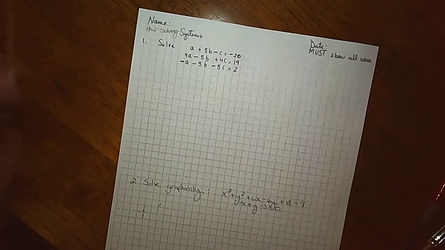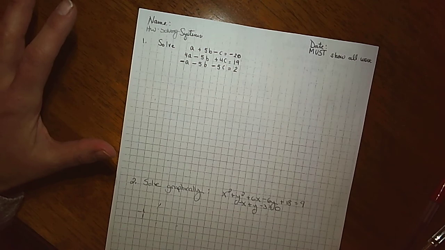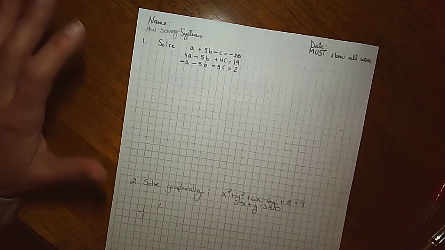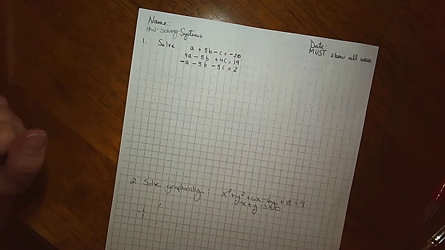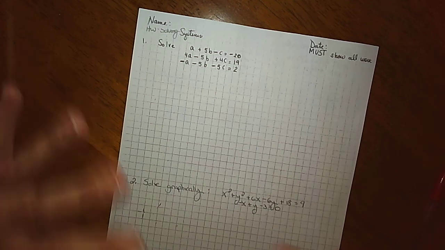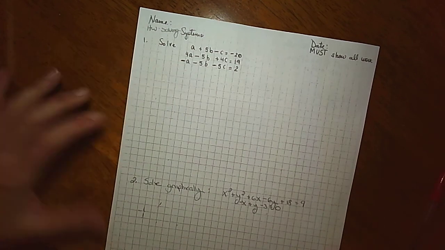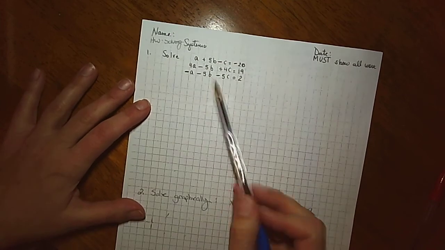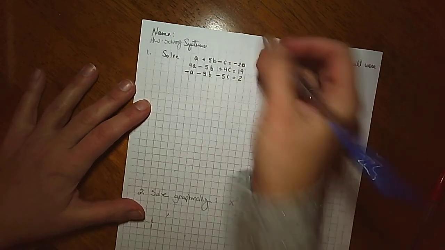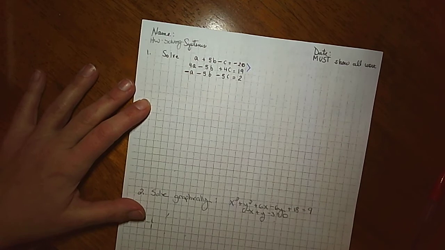Hi everybody. What I'm going to do is run through the homework questions from last night, just to make sure you got them correct. I'm just going to go one step at a time, and remember there's a quiz on this stuff tomorrow, so you want to make sure you totally understand what's going on. So this is a 3x3 system, and you guys at this point are very aware you take two of them at a time.